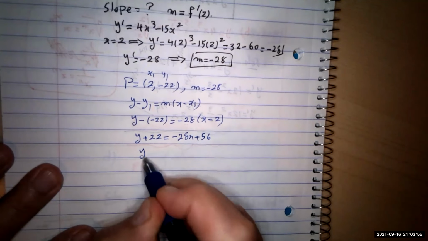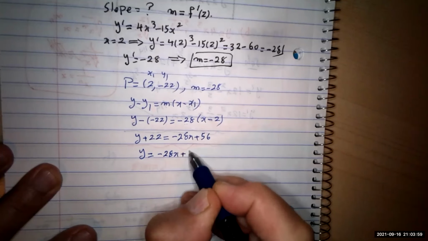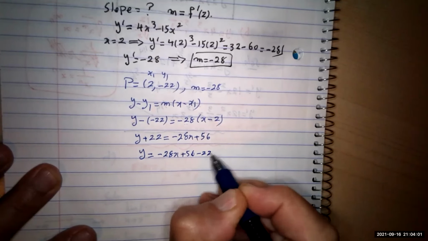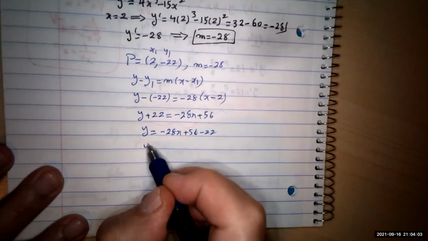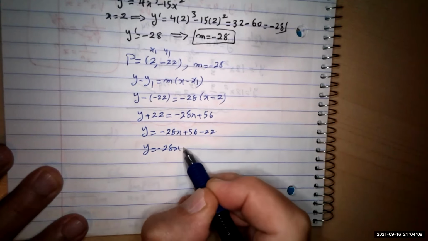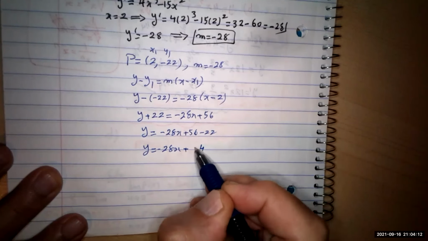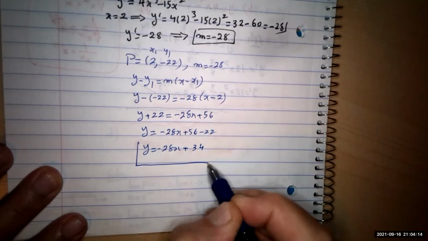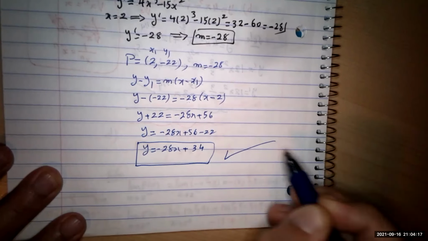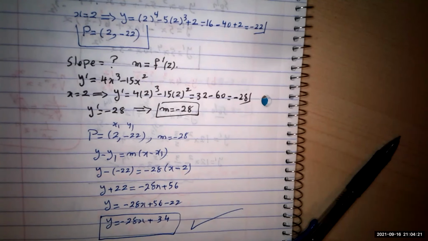So you subtract it. So subtract 22, negative 28x plus 56 minus 22. So y would be negative 28x and plus, what is this one? So that gives you 34. So this is going to be the equation of a tangent line. Any question? So that's a tangent line problem. Okay, it's a nice one.